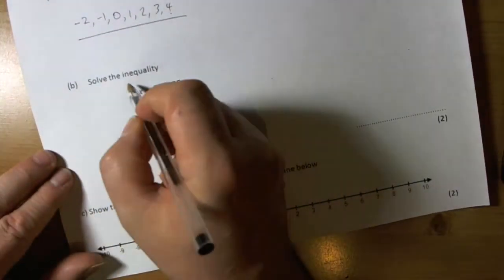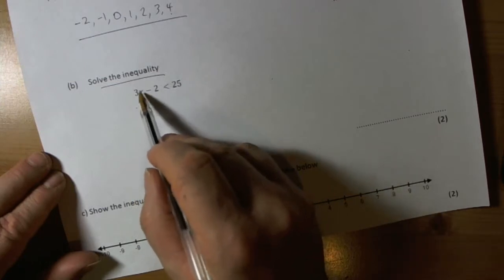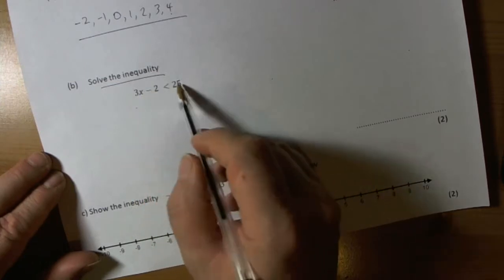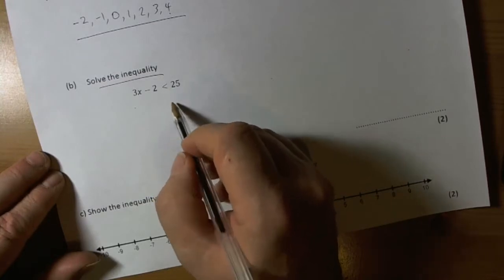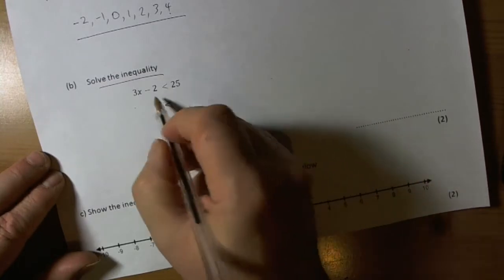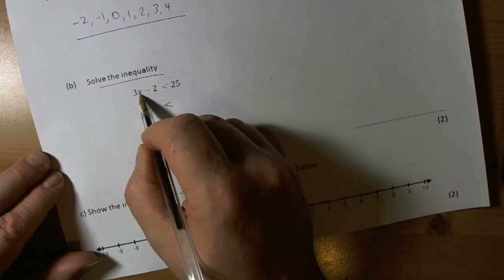It then says solve the inequality. Well, solve means find the value of x that makes this inequality true. Now, it is an inequality, so we keep the inequality sign throughout the workings. So, as always, when we're solving equations, make x the subject. So, in other words, get it on its own.